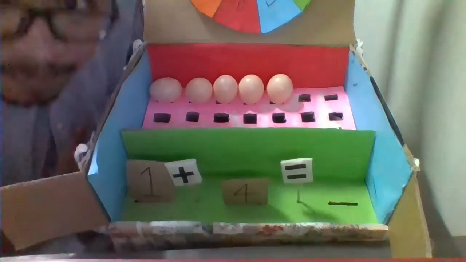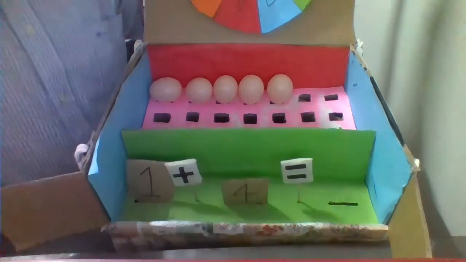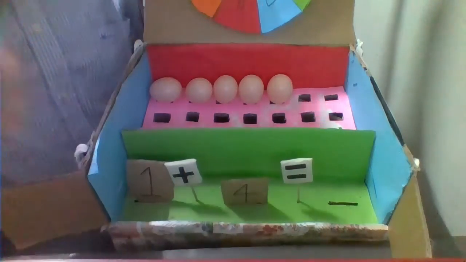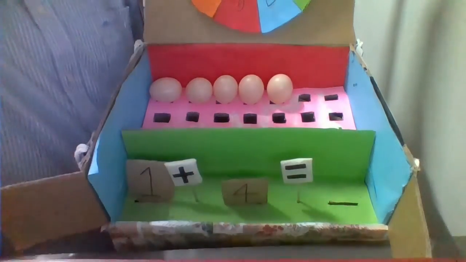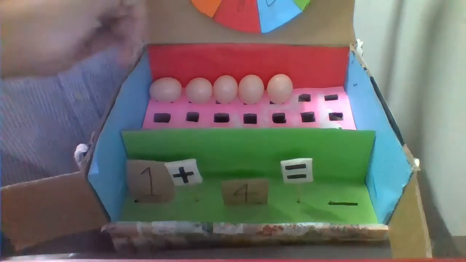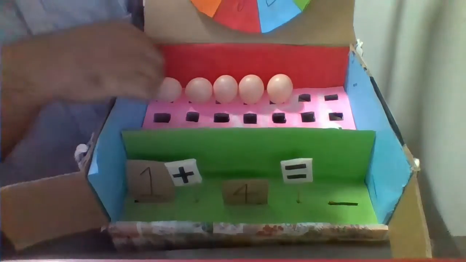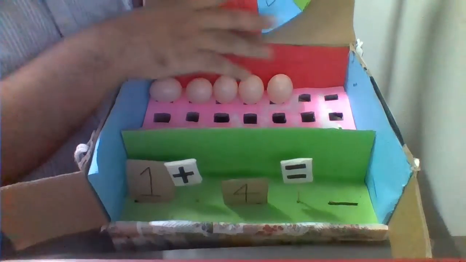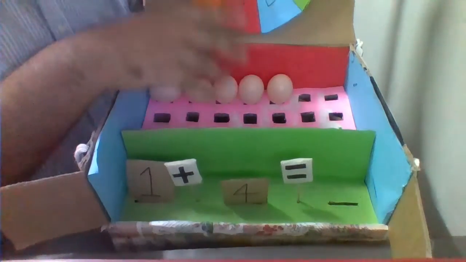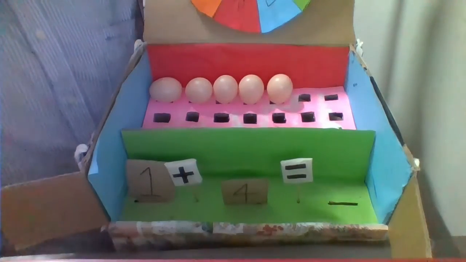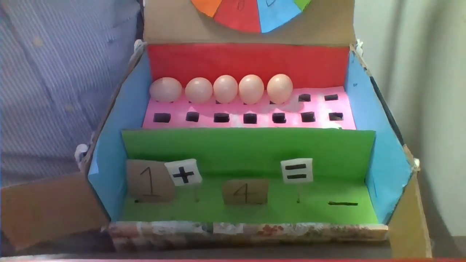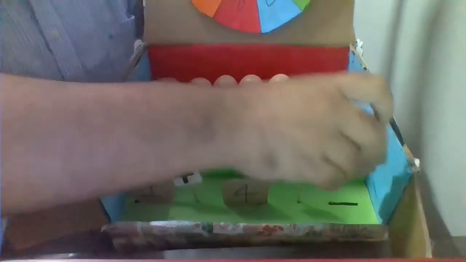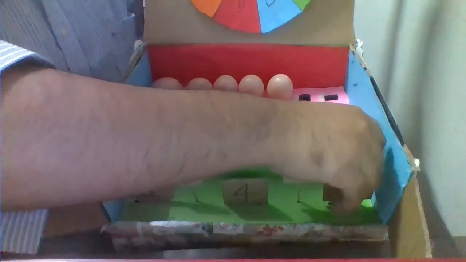After we put the 4 eggs in here, we instruct the children to count how many eggs we have in here. For example, 1, 2, 3, 4, 5. The quantity of the eggs is 5, so we find the number 5 card and put it at the end of the equation.